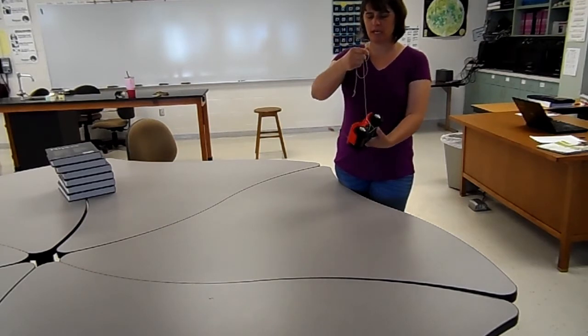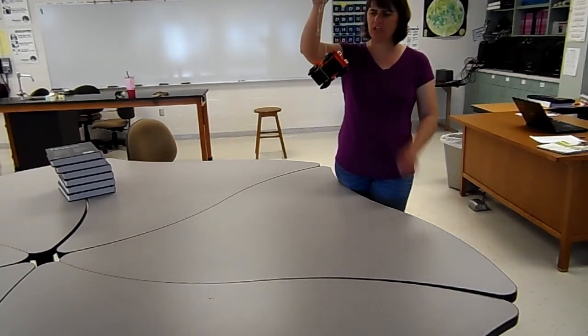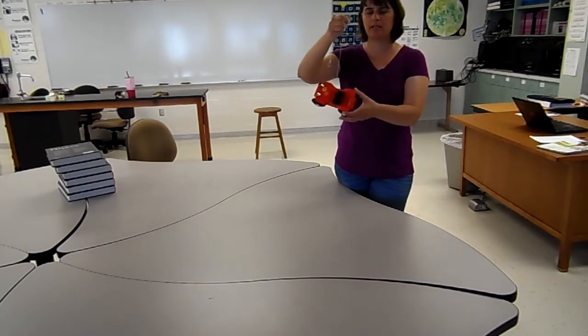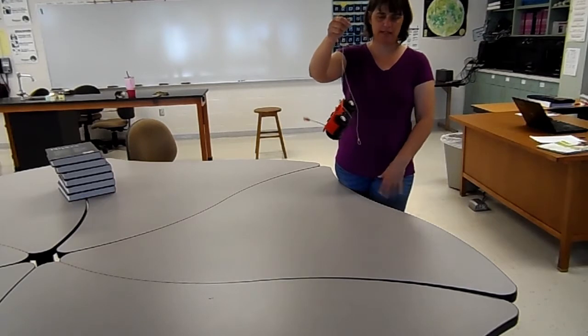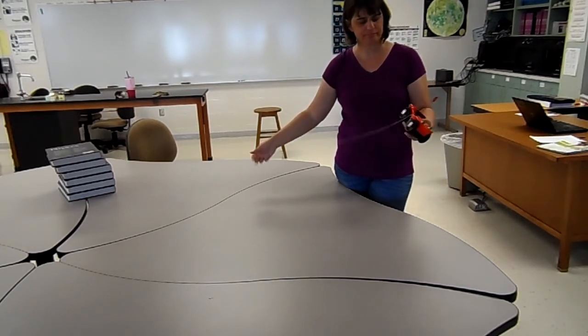So you're just going to tie it so that you can hang your car from the middle. You want it more or less balanced. It'll be a lot easier to take data if you can hold it up like this and it's more or less balanced. So in the center of your car.